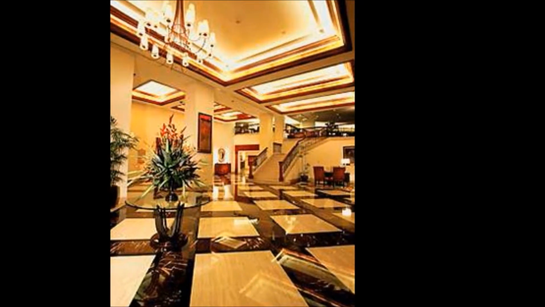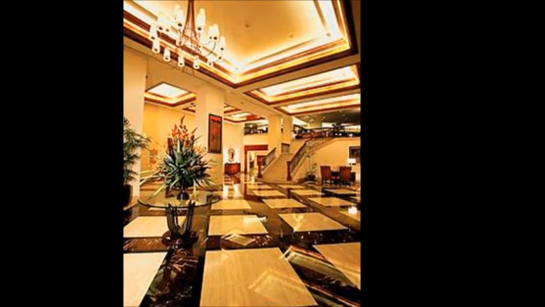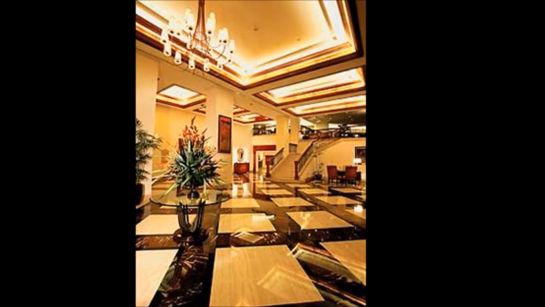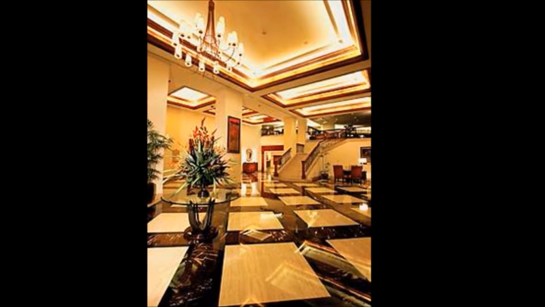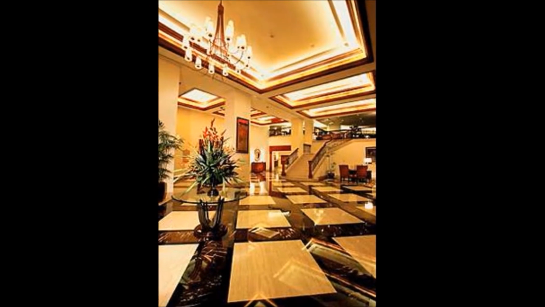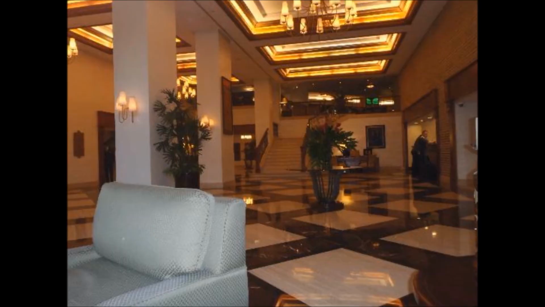We can see how the use of a smooth and polished surface, in this case in the lobby of the Marriott Hotel in Caracas, can change the characteristics of the space, making it quiet, elegant, and giving us a sense of security.